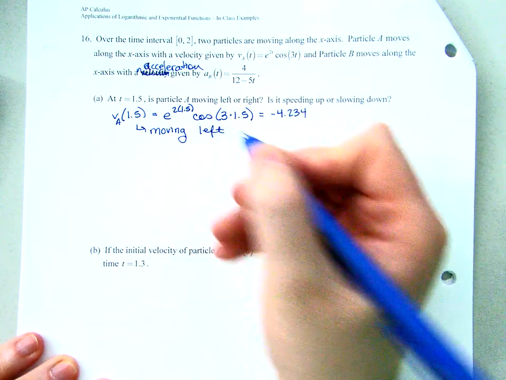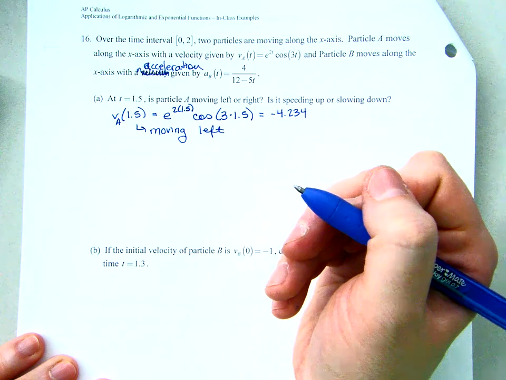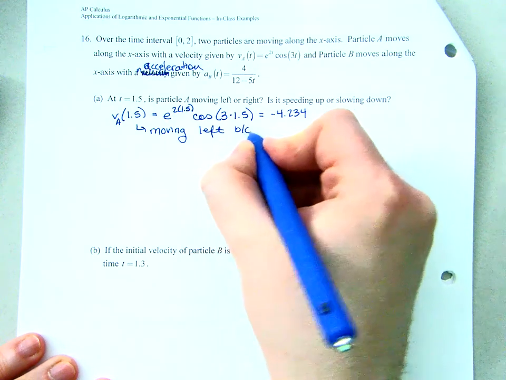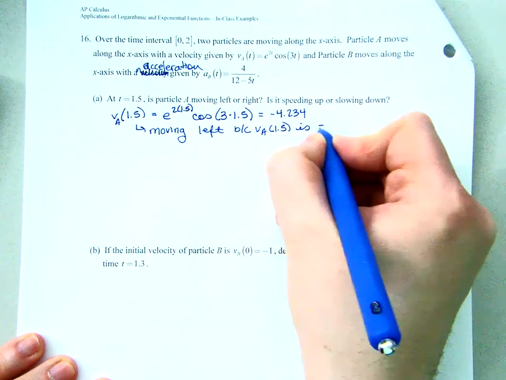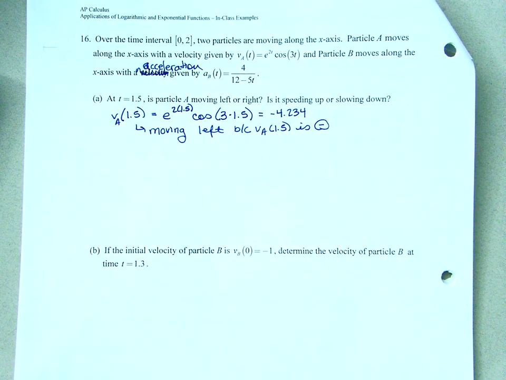We shouldn't be graphing anything. We should just be plugging in. Moving left because the velocity at time 1.5 is negative. Then, are we speeding up or slowing down? Well, we have to determine that based on when A is 1.5. So we need to look at the acceleration and velocity at the same time.